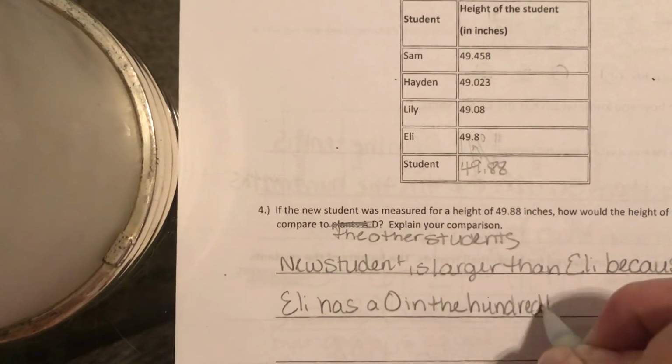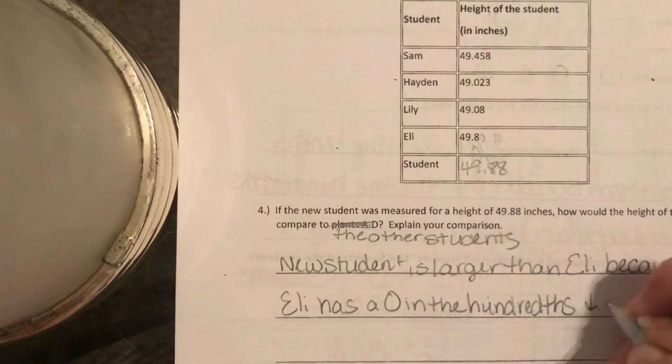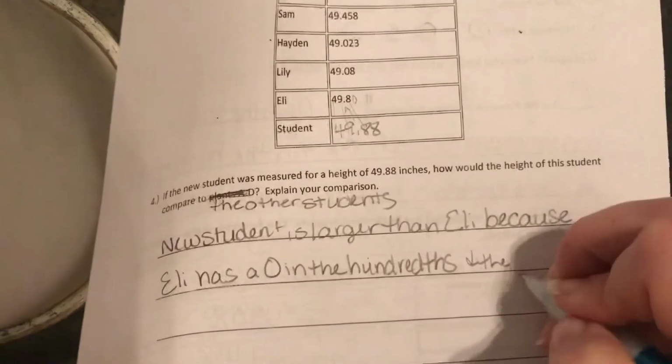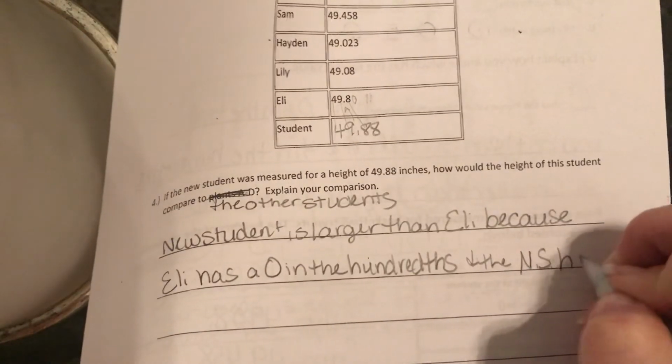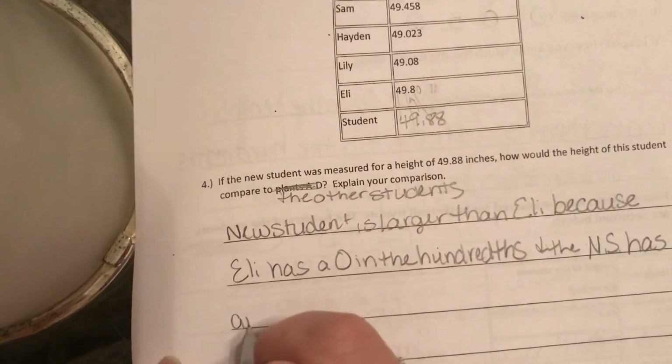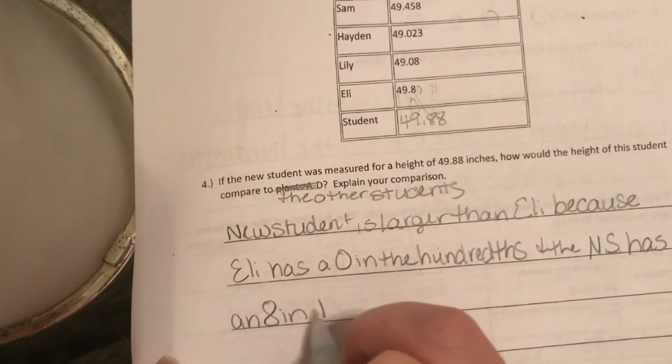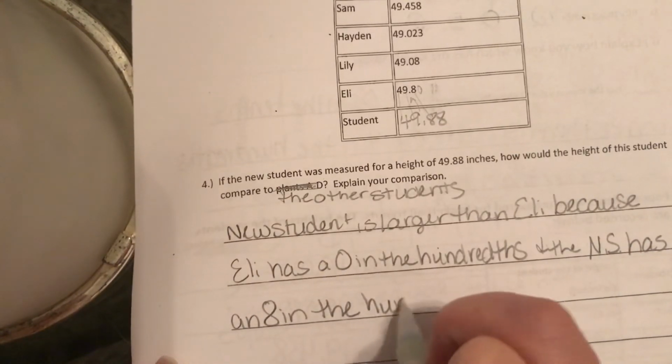Right, it wasn't there, but I could write it in. That's the value. And the new student has an 8 in the hundredths.